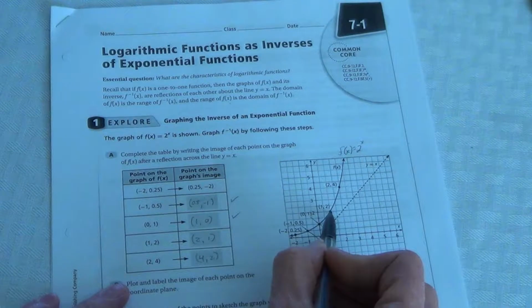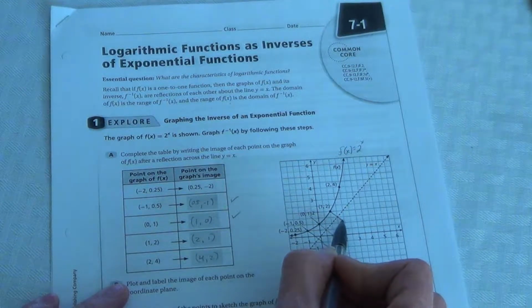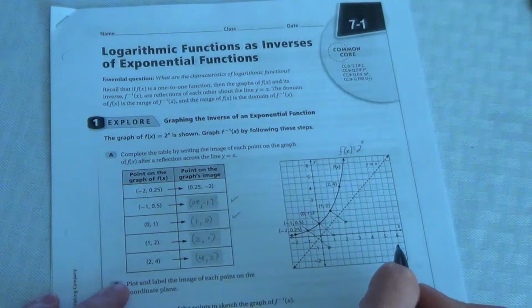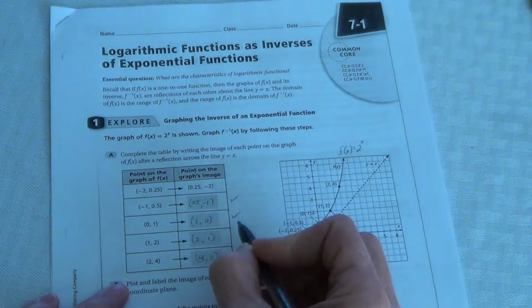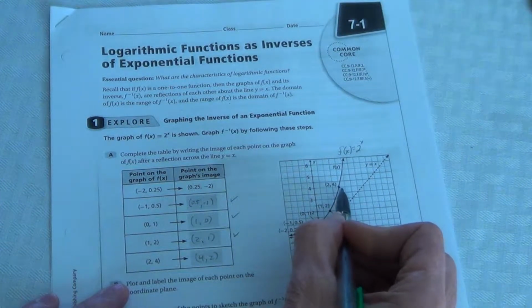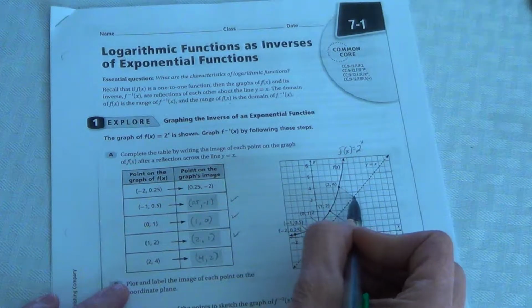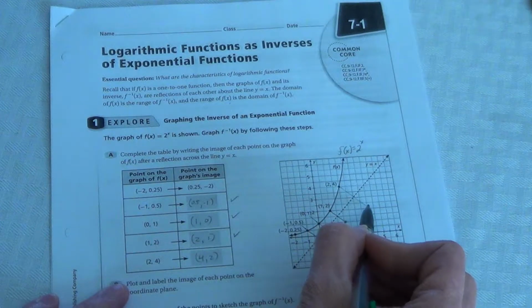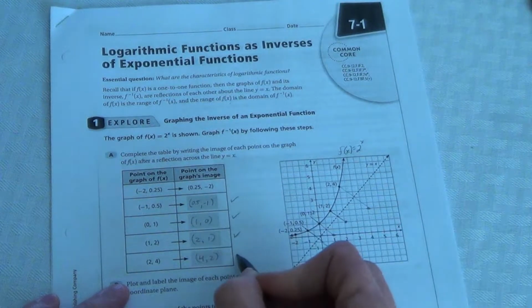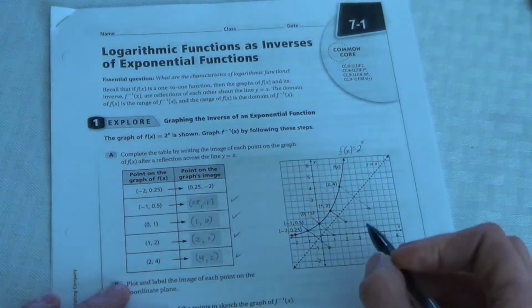This one, if you go directly across, brings you to 2, 1. And this one, if you bring it directly across, brings you to 4, 2. Okay, so you can do it that way.